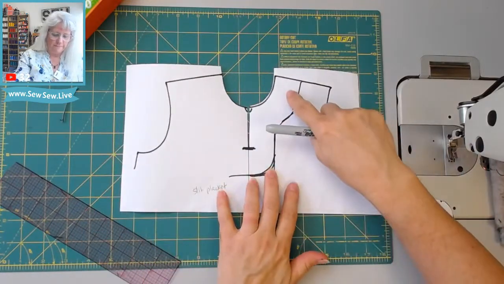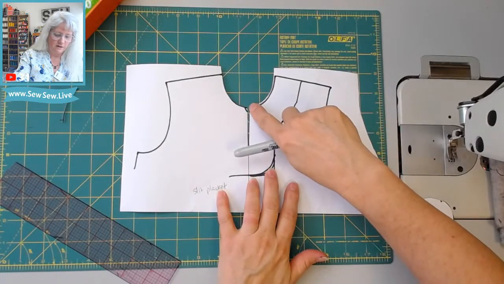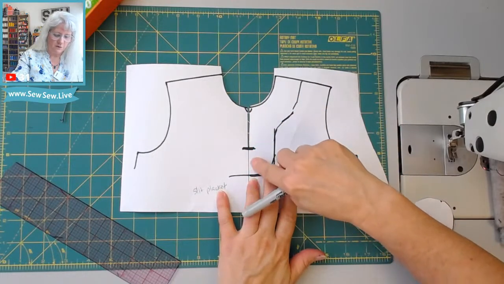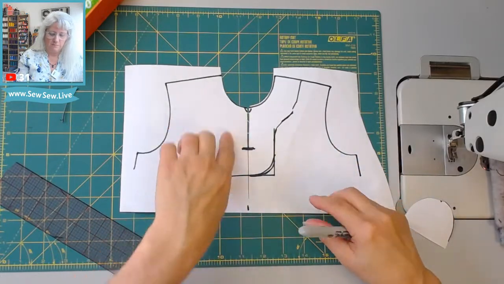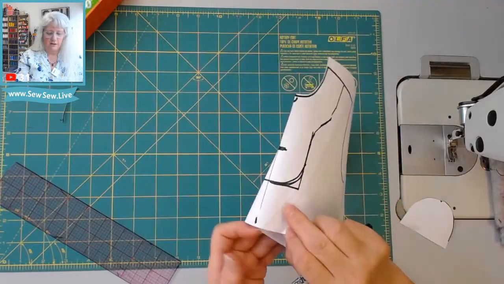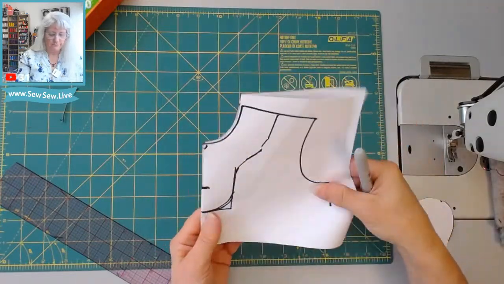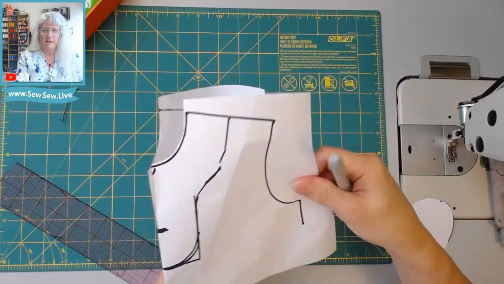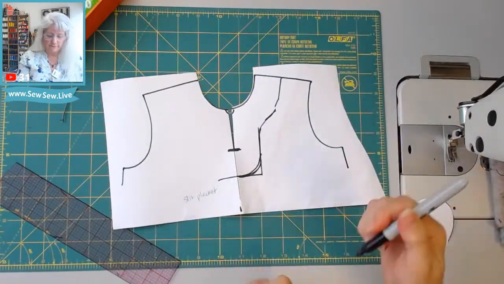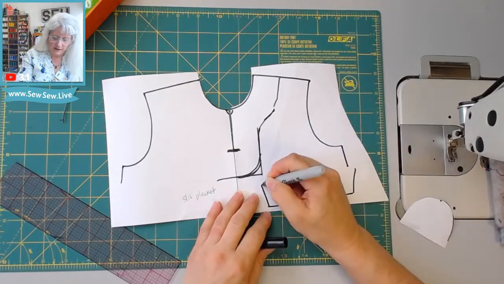All right, and let's see, I would normally do this exact same little slice in my facing as well. Cut it on the fold. And then you'd have your facing, and that's all you need for the slit placket. Now for your collar, remember we drafted a collar yesterday.